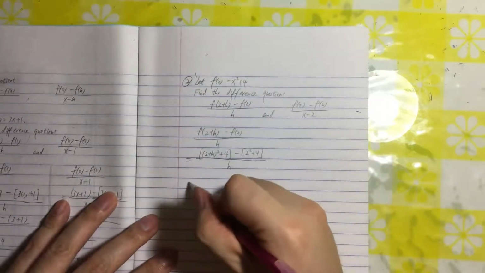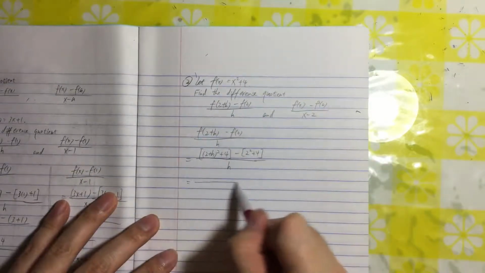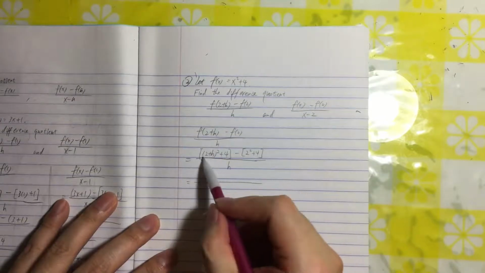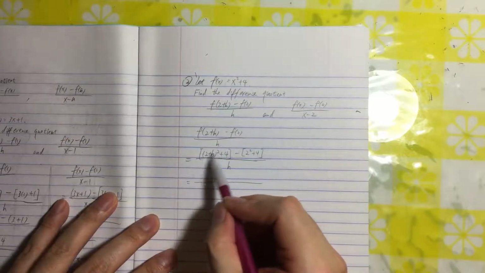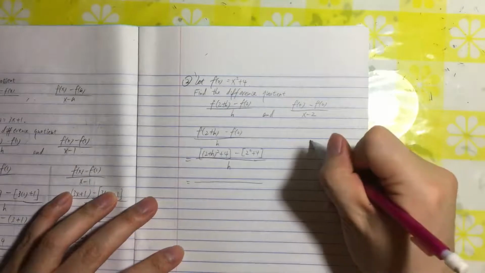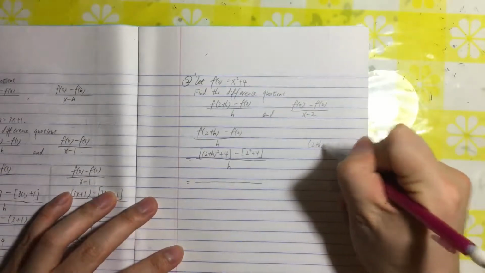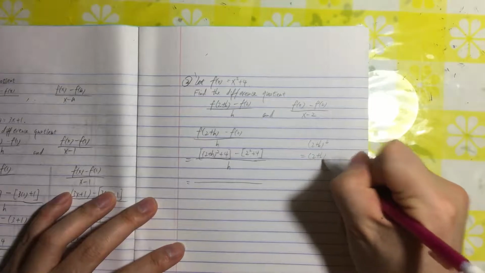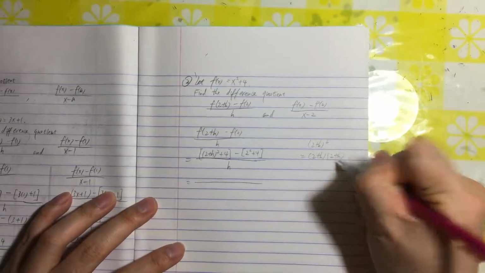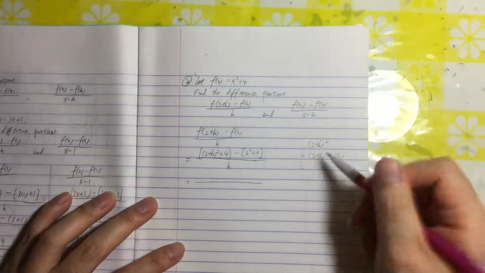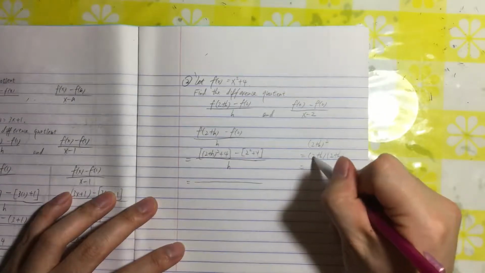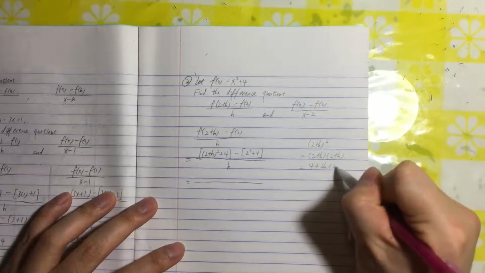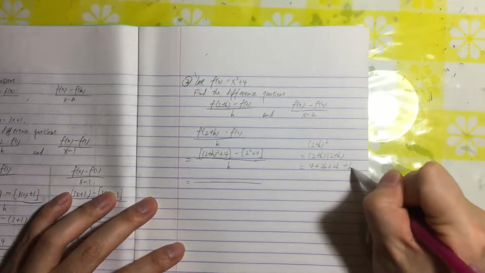Then simplify. In the first bracket, let's expand the perfect square first. What's (2 plus h) squared? It can be written as (2 plus h) times (2 plus h). If I distribute, I get 4 plus 2h plus 2h plus h squared.